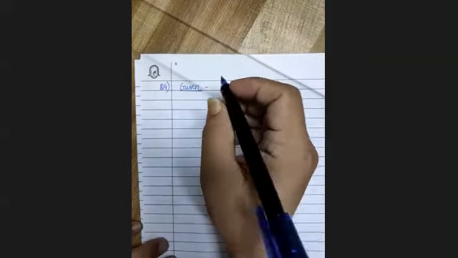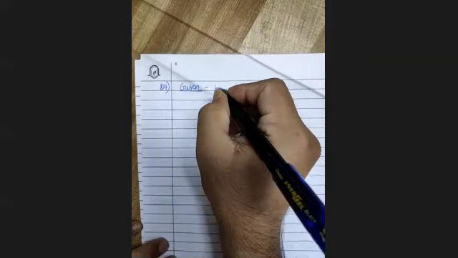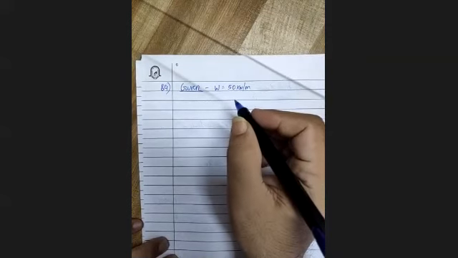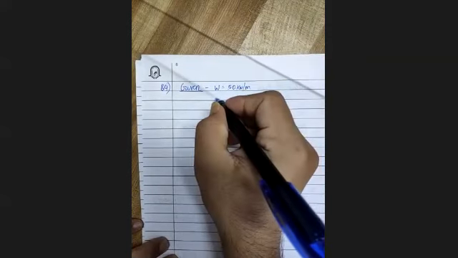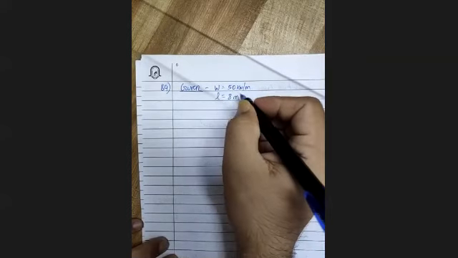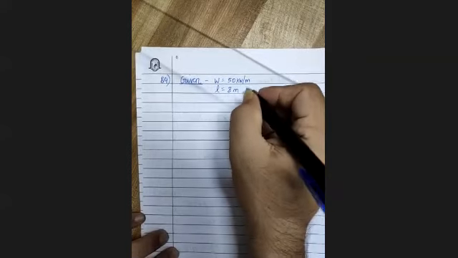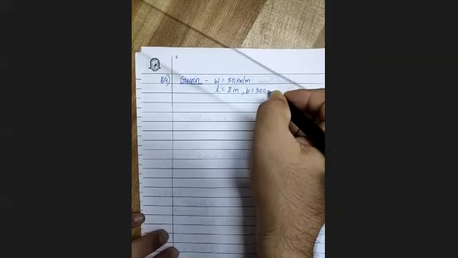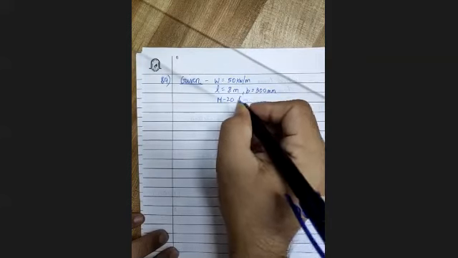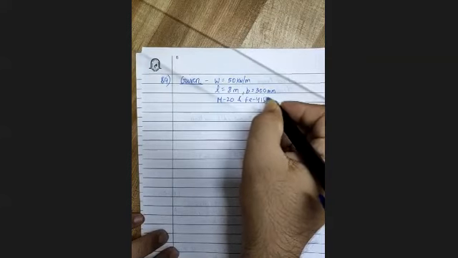Okay. So what is given? The working load is given. So W is given as 50 kilonewton per meter over a simply supported span of 8 meters. Span is given as 8 meters. And the width of the beam is 300 mm. And the grade of concrete and steel is given as M20 and Fe415.